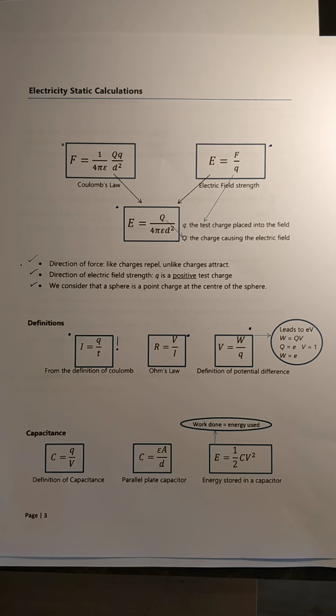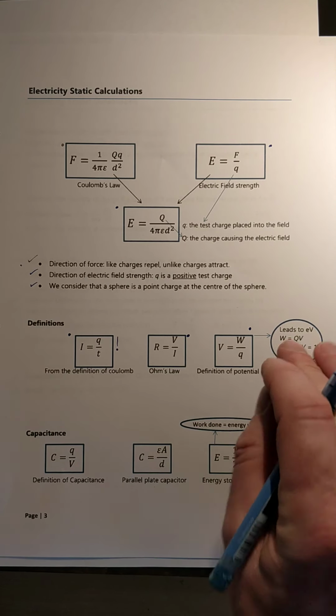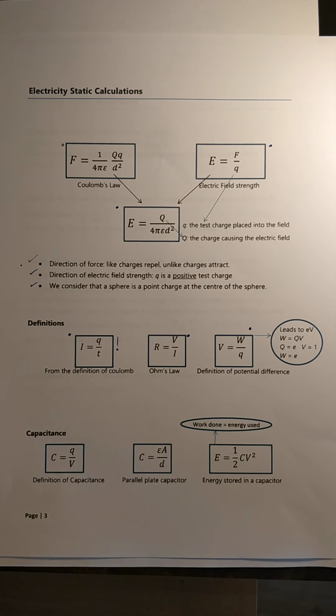So the work done is called an electron volt. The work needed to move 1 electron across 1 volt. So it takes a little bit of thinking about. We'll come back to it, don't worry about it.